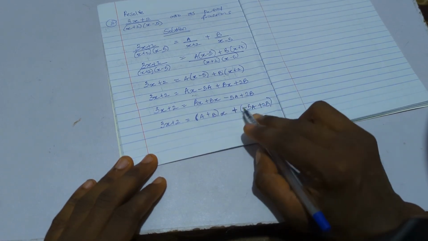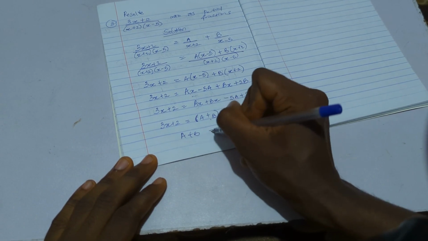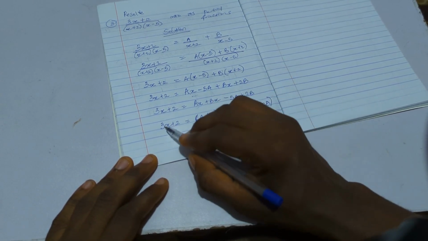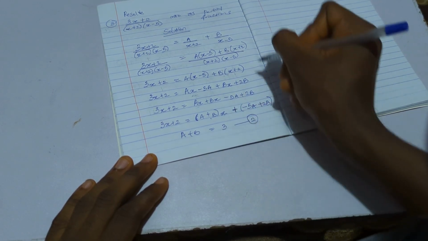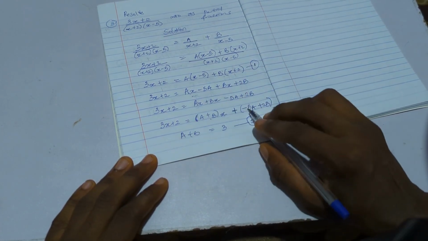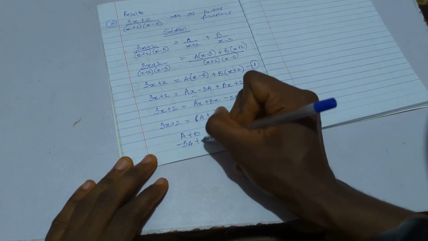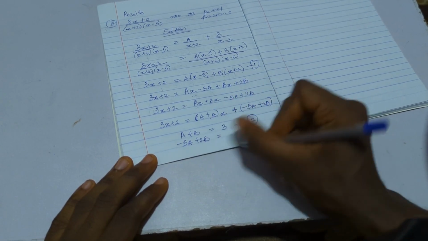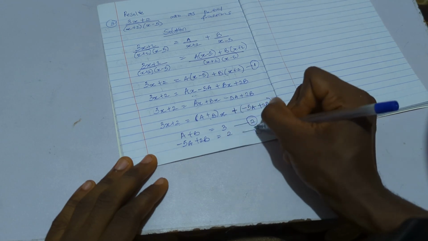By comparing coefficients, we know that A + B, which is the coefficient of x, must give us 3, which is our equation 1. And we also have that −5A + 2B must add up to 2, which is our equation 2.